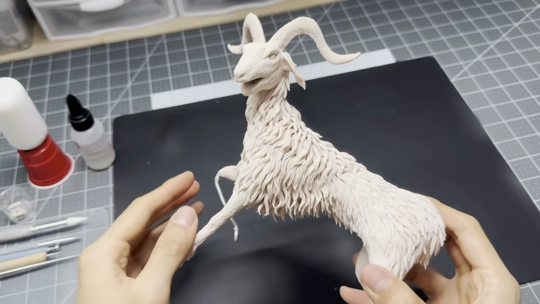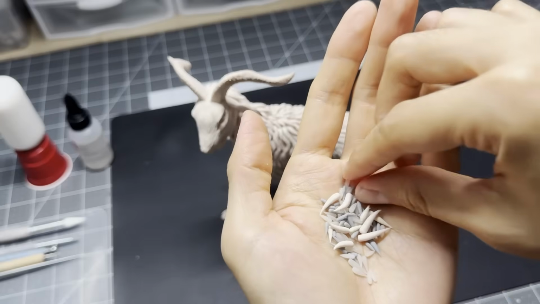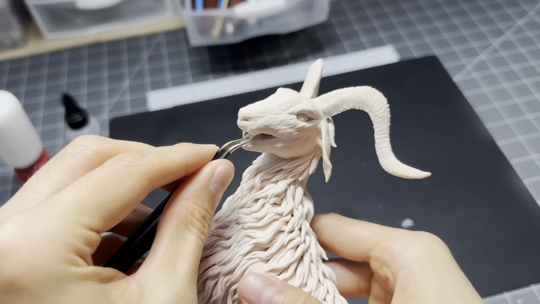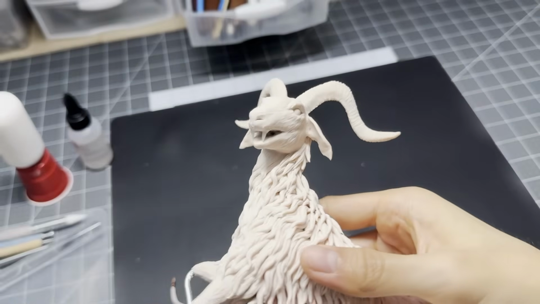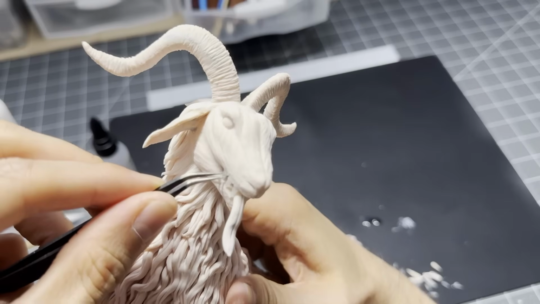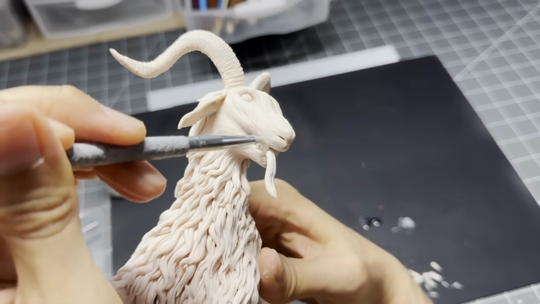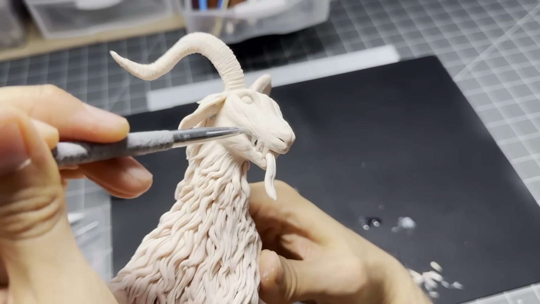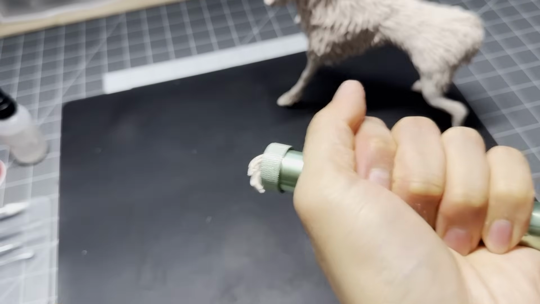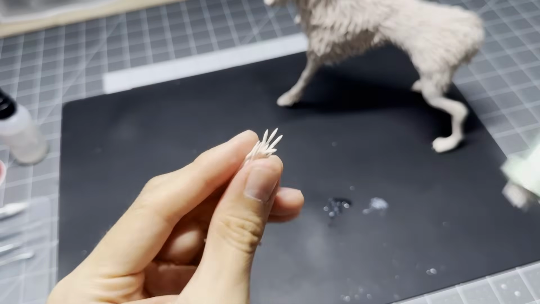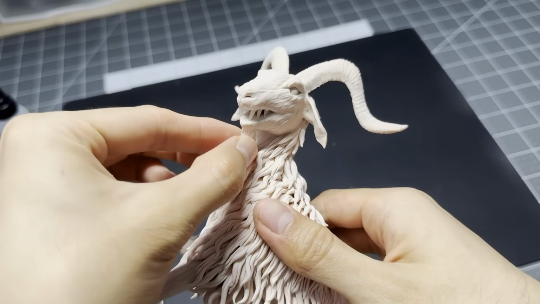Now to finish up the face, adding some pre-sculpted fangs and a serpentine-like tongue to give it a more sinister and diabolical appearance, and a goatee for an added fun little detail. After all, you can't spell goatee without goat.